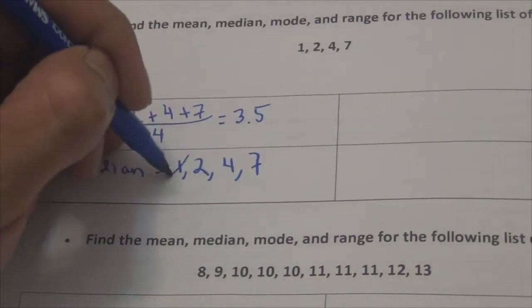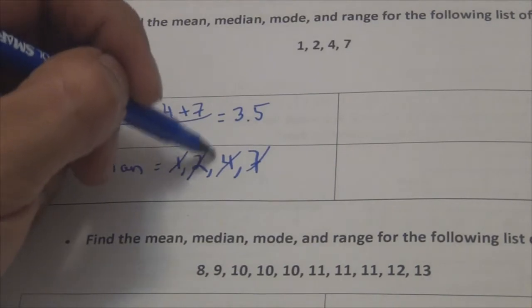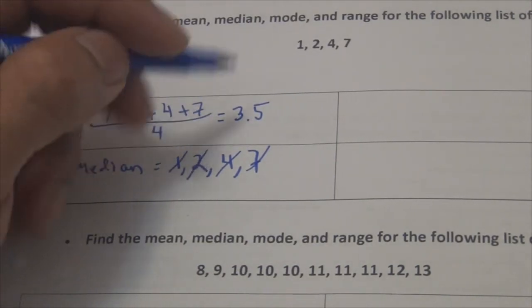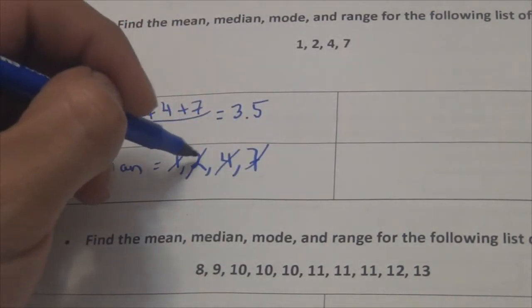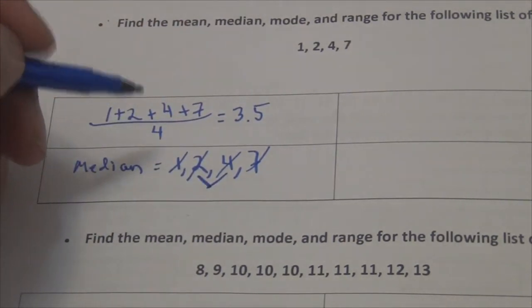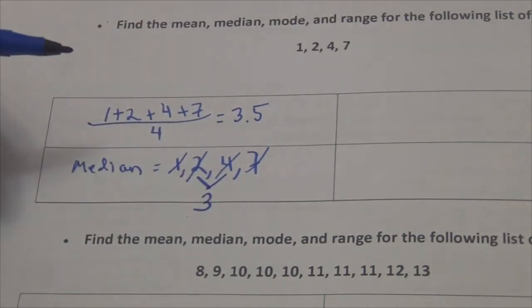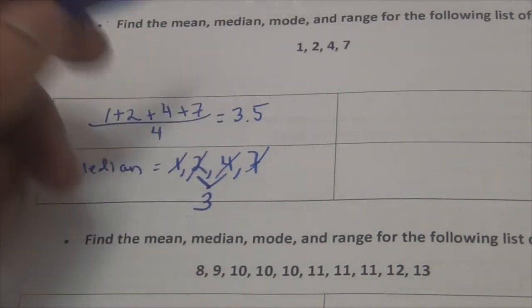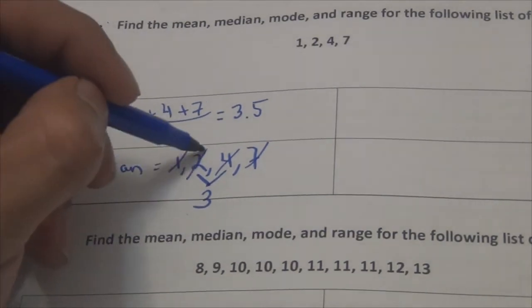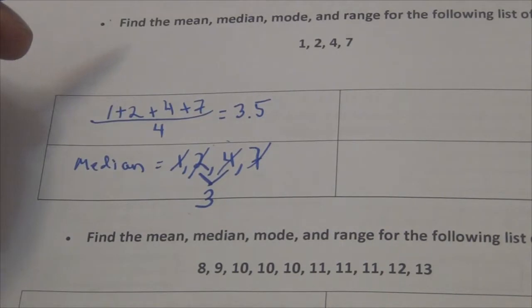Okay, so look, cancel here, cancel here, cancel here, cancel here. We have a problem. We end up with no number in the middle. No, do not despair. Whenever you don't have a number in the middle, take the two middle numbers and find out what's between. What's between 2 and 4? 3, right? Or the easiest way that people teach is find the average of the two numbers. In other words, add them up and divide by 2.